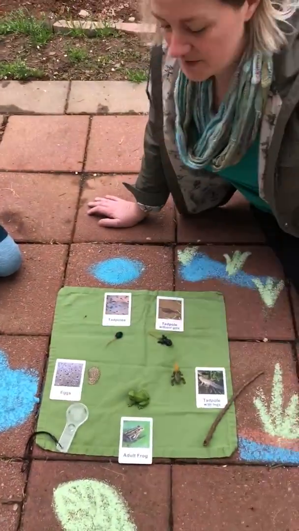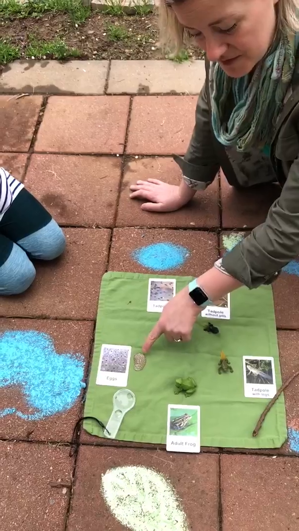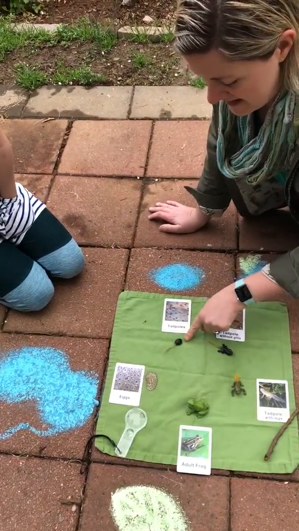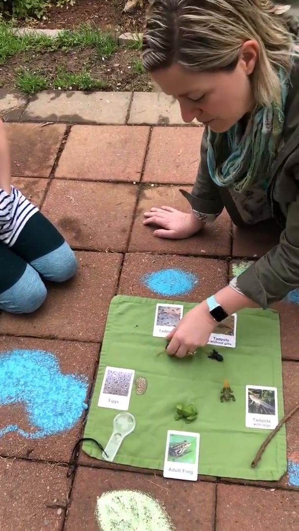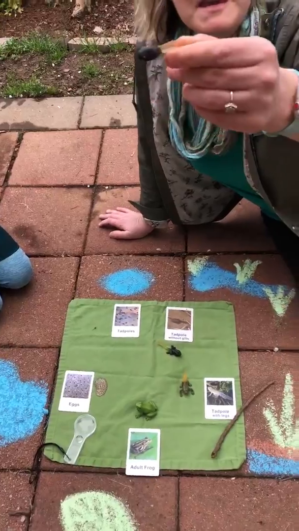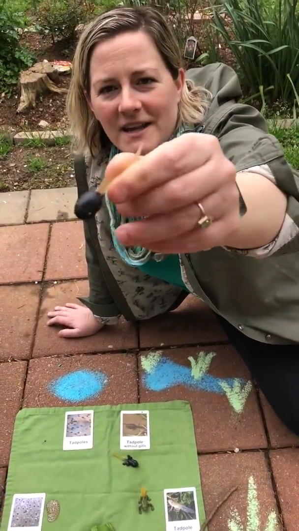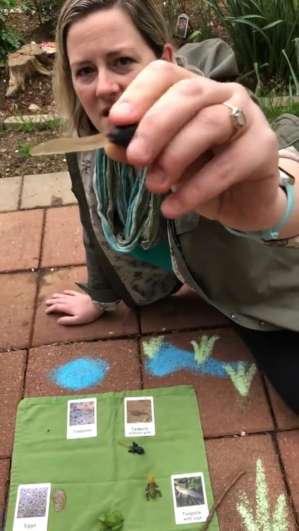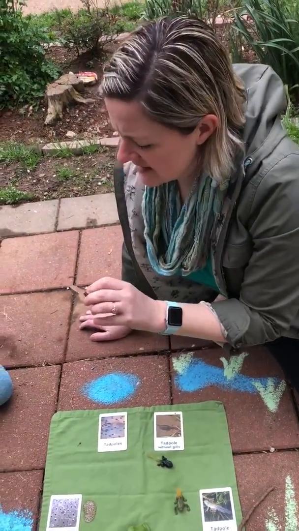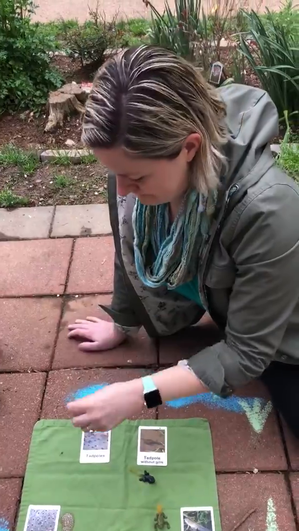All right? So those eggs hang out in the water, and each of those little eggs is going to hatch into a tadpole. So a tadpole is kind of like a little baby, just born frog, right? So here's a tadpole, and then here is its tail. And Anna, what do you think that tail helps it do? Does it help it swim?